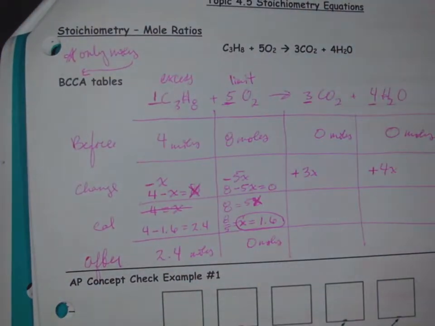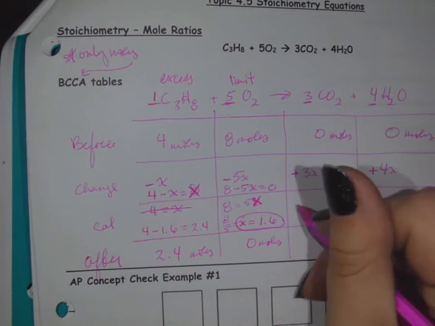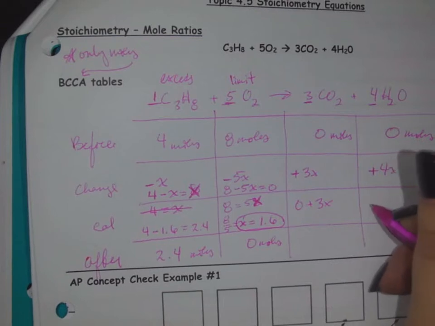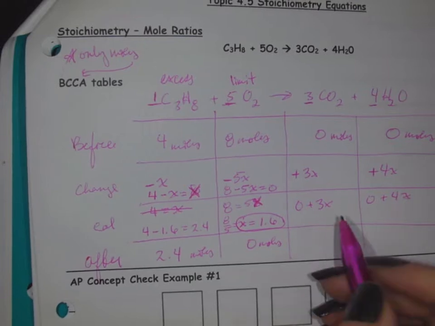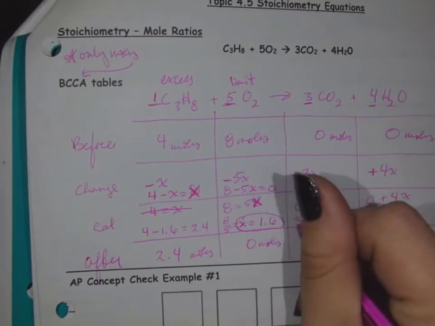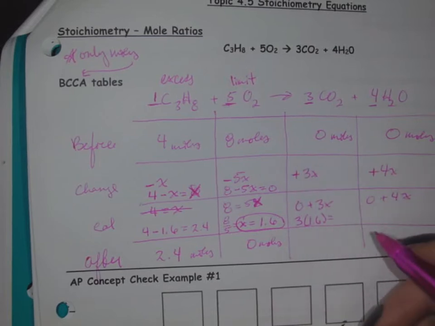Okay? And then here, we take what you started with, which is 0, and then it's going to be plus 3x. This is the calculation that we're going to be doing. And this is going to be 0 plus 4x. And we know that x is equal to 1.6, so it's going to be 3 times 1.6.